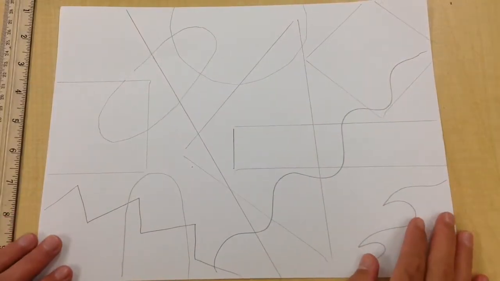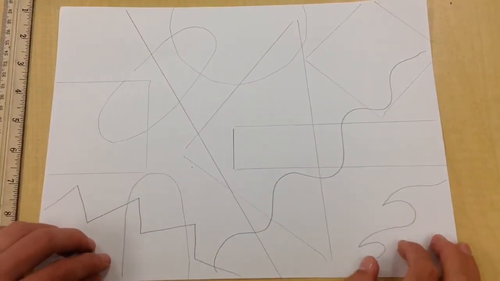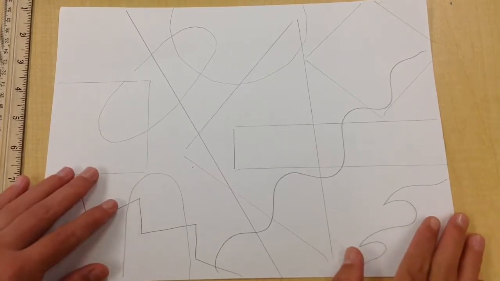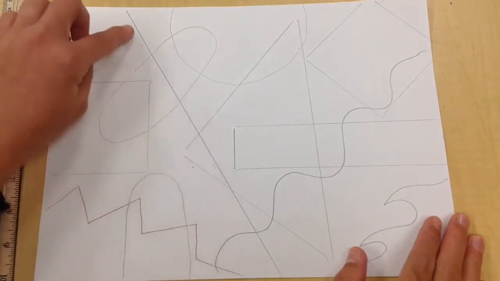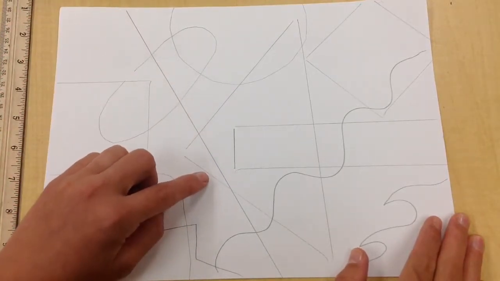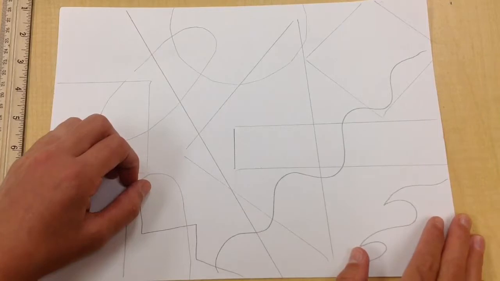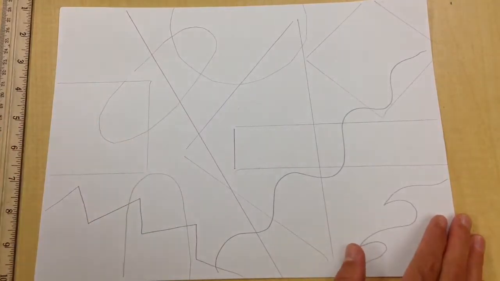Alright Kennedy artists, you have at least 4 lines, at least 6 shapes, at least 3 overlap. A shape is a line that encloses an area. The line is just the path of a point. Now we're going to add pattern. I'm going to give you an example of a simple pattern first.